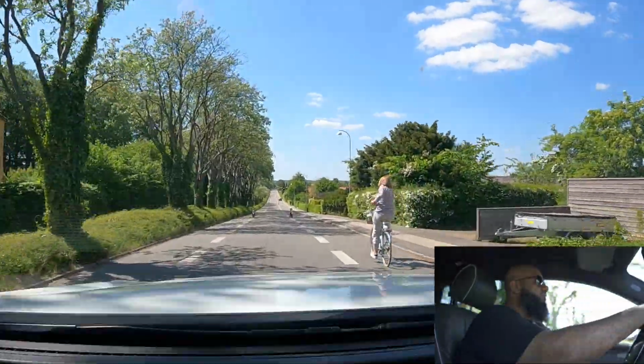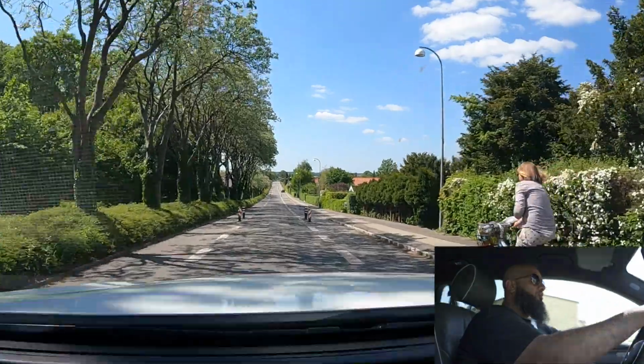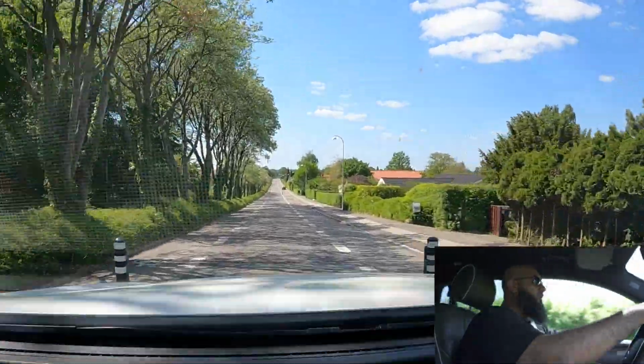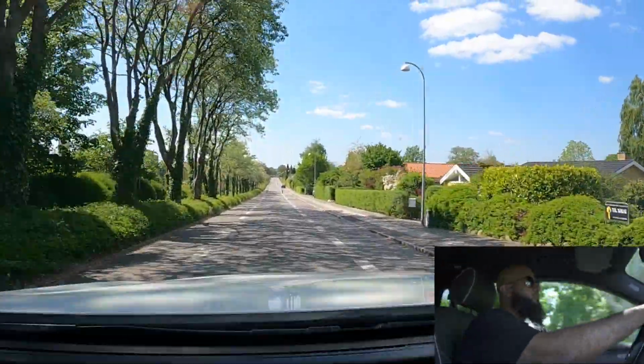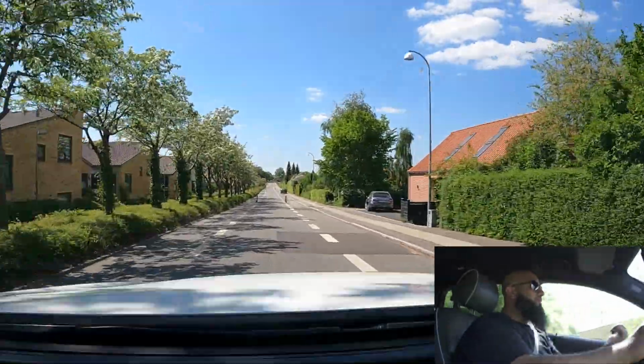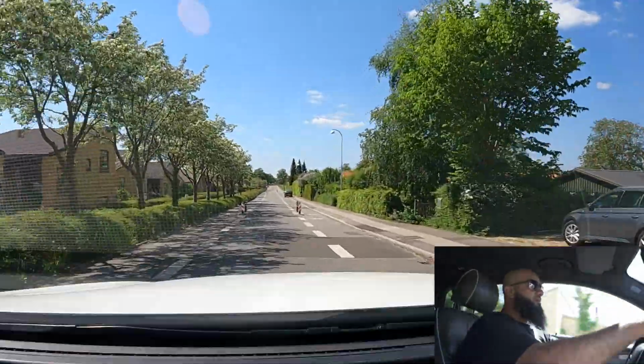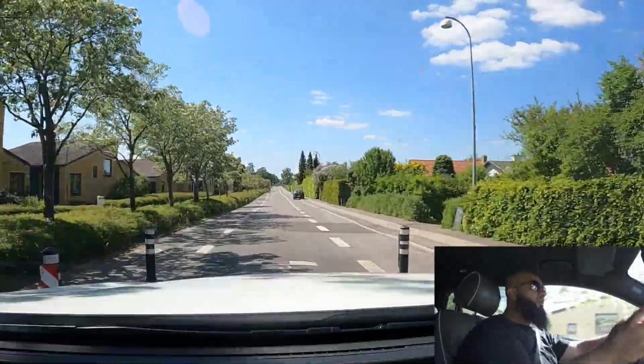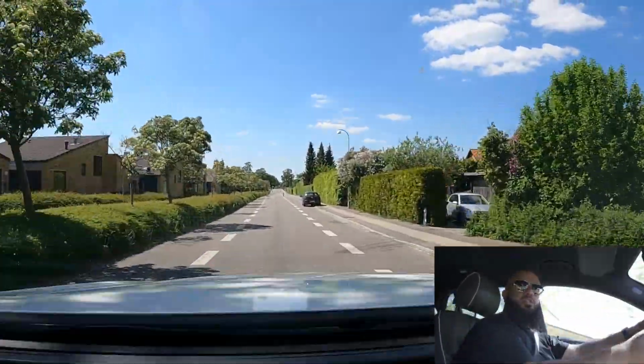So now we can see nobody's coming in front of us. So we go with 40. If somebody would come toward us, then we will go to the right side. They will go to the right side as well, and both cars will pass. But before we go to the right side, we have to make an observation.